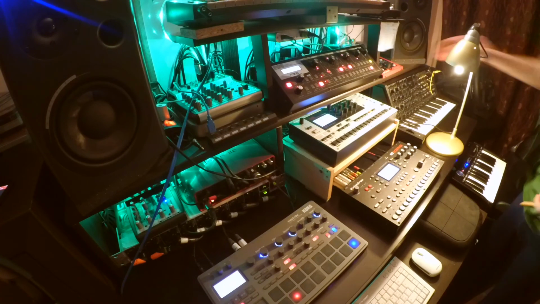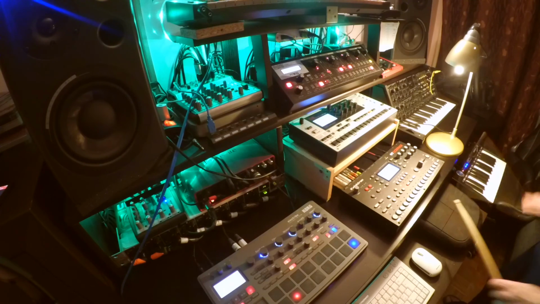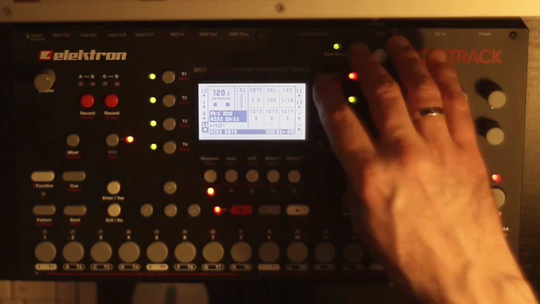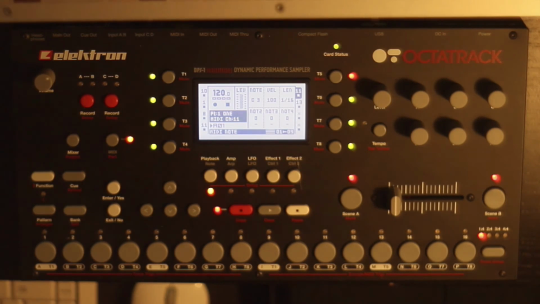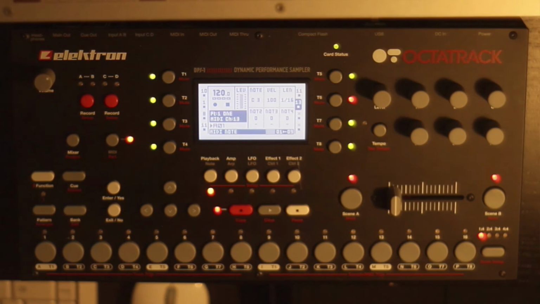Yep. Okay. Also the Nord drum. And here is the Elektron. Doesn't work. Why doesn't it work? Works.